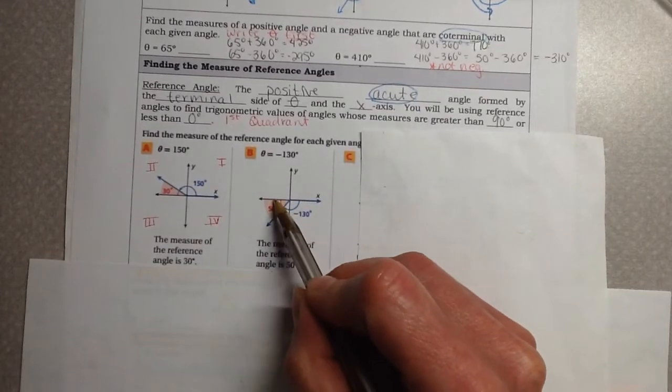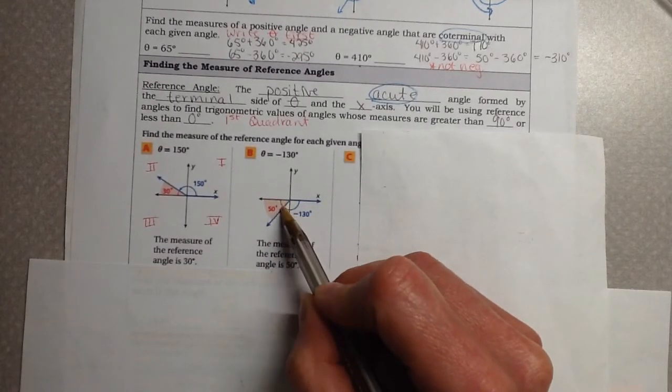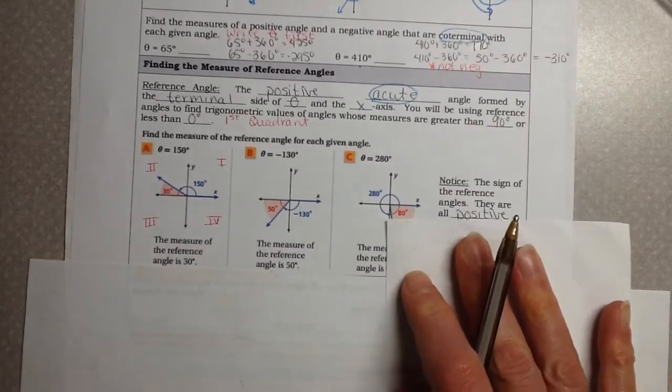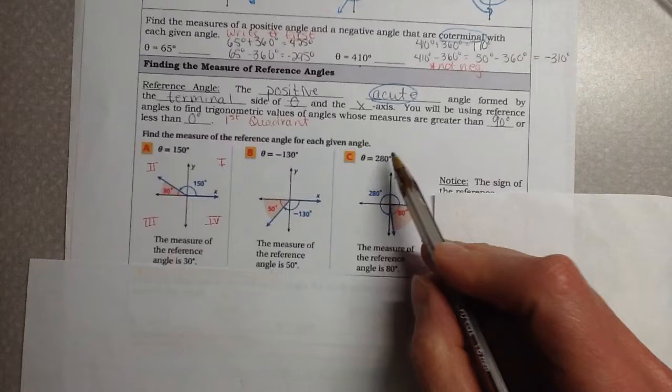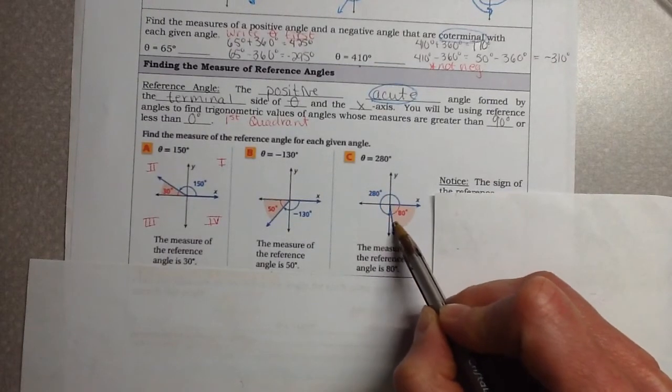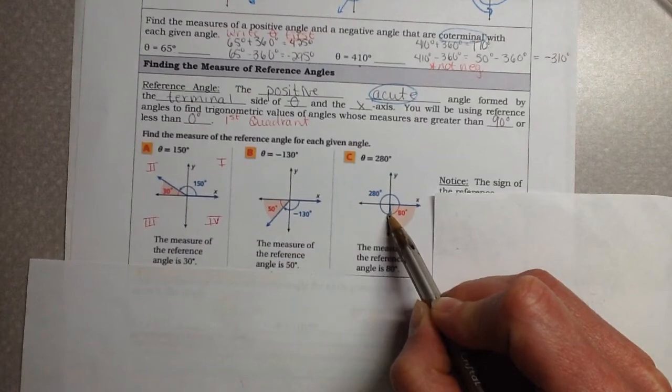So this whole thing is 180. So that means we have 50 degrees back from here. 180 minus 130 would give us 50 degrees. And now we have 280, so it's positive. We're going to start here, go around this way, and we're stopping here.